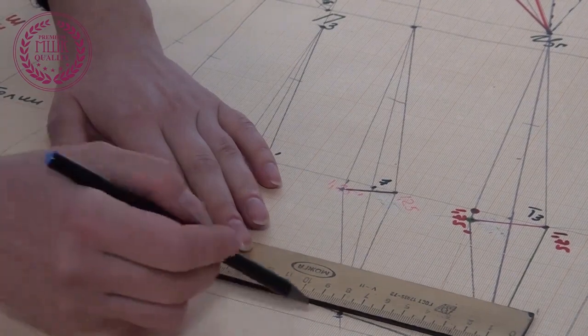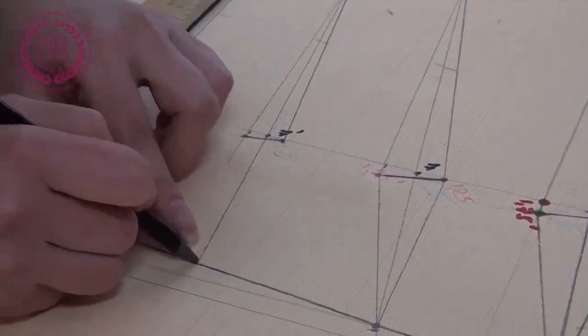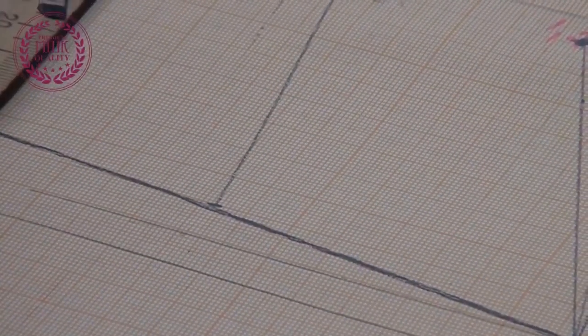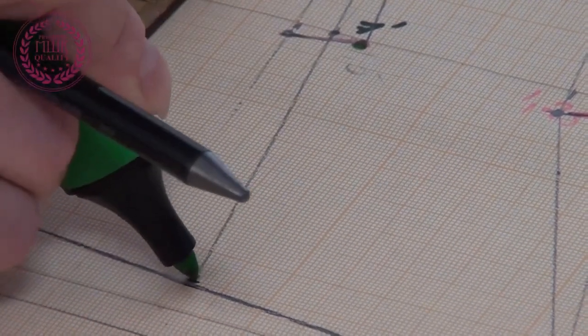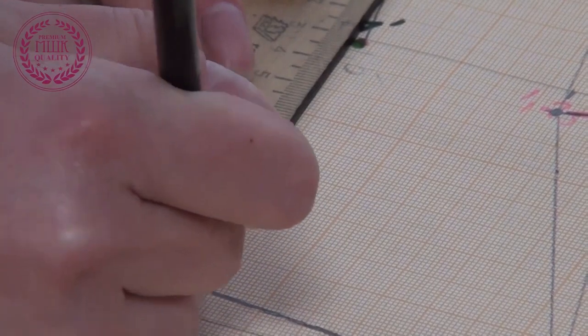The bottom point of the dart is 1 cm higher than the second seam. We work with the third seam in the same way as with the first and second seams.